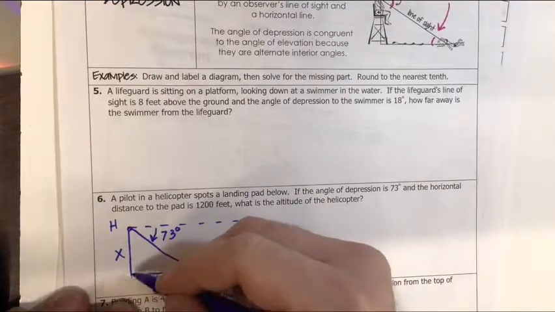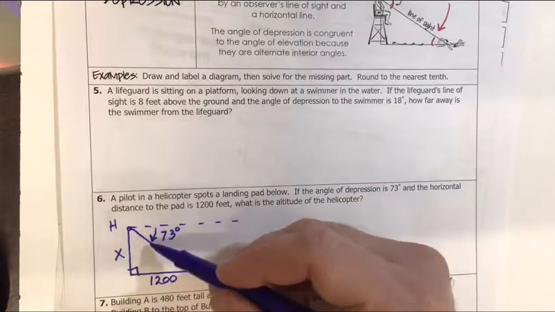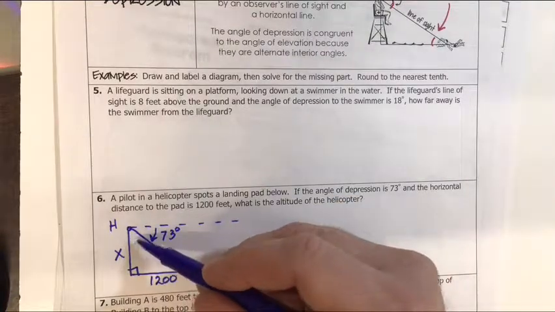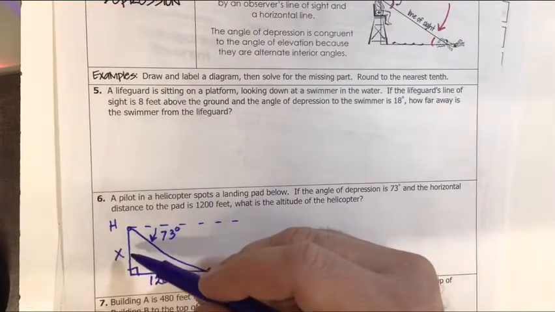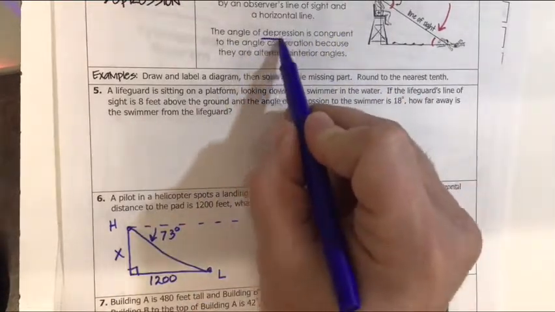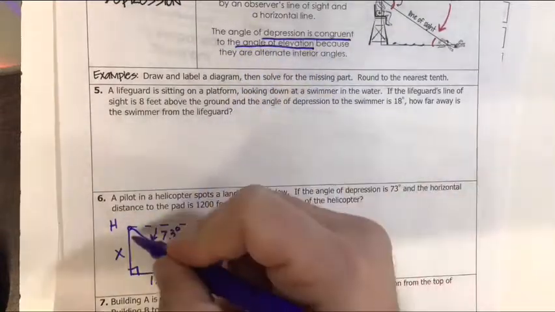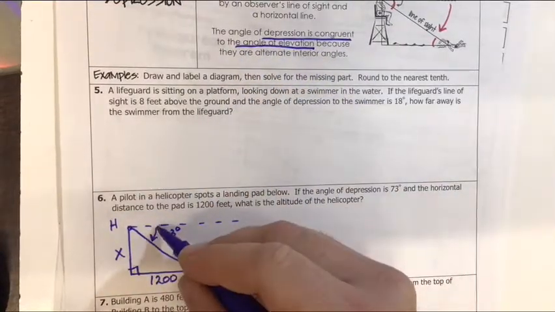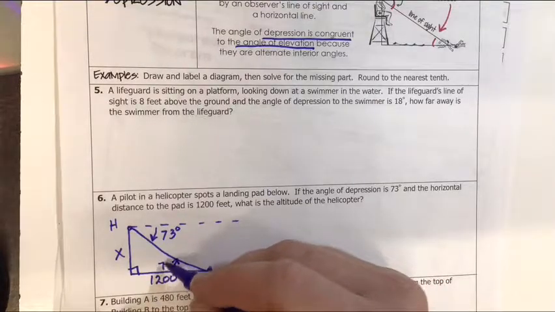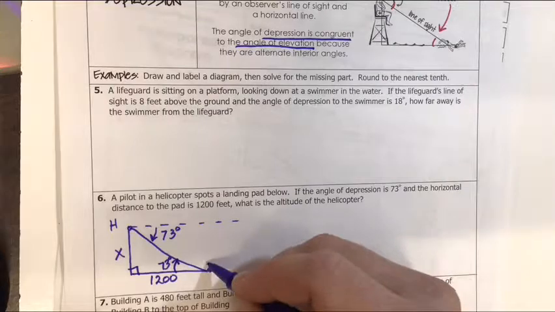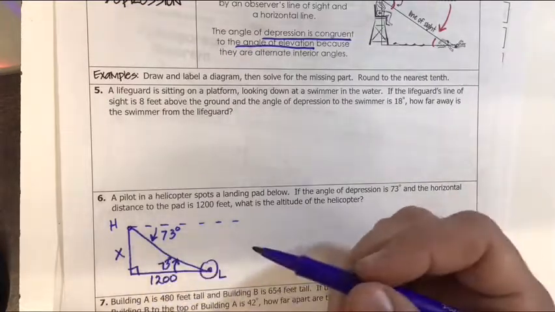That's how far in the air it is. That's what altitude means. But I want you to be careful of something. This 73-degree angle is not this angle inside the triangle. So H is not actually a reference angle. I want you to remember that the angle of depression is congruent to the angle of elevation at the end of that line of sight. So if this is 73 degrees, so is this. So I'm actually going to use this as my reference angle in my triangle.